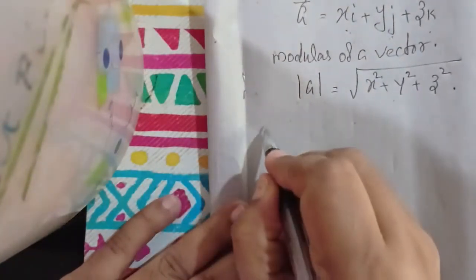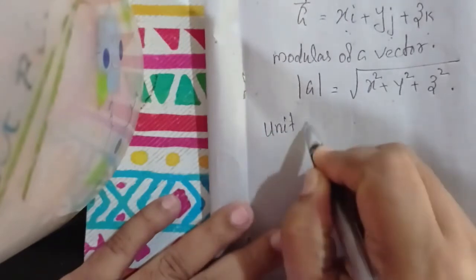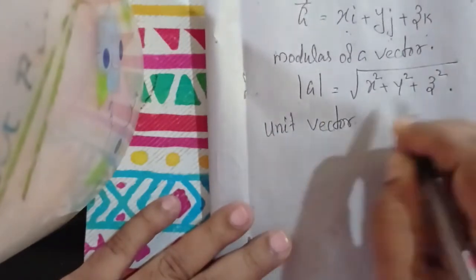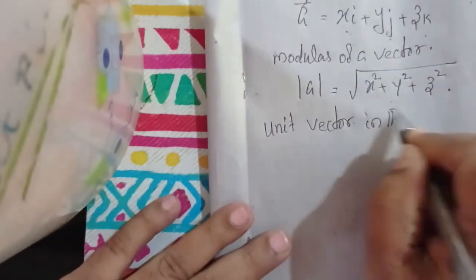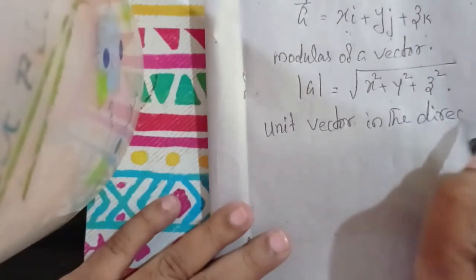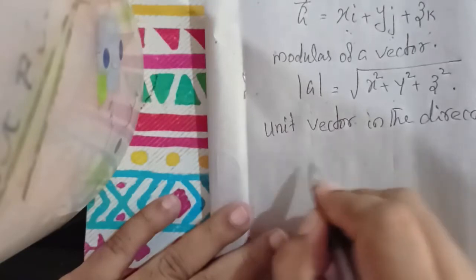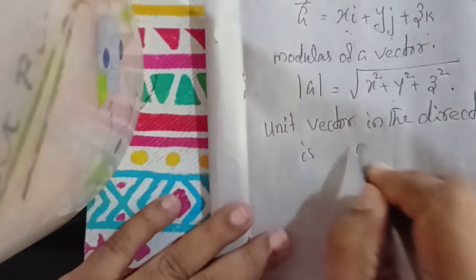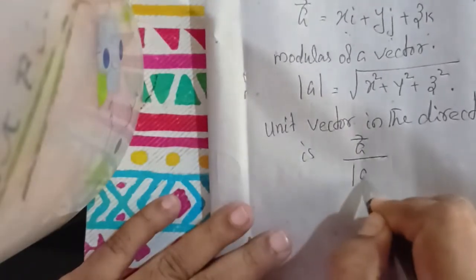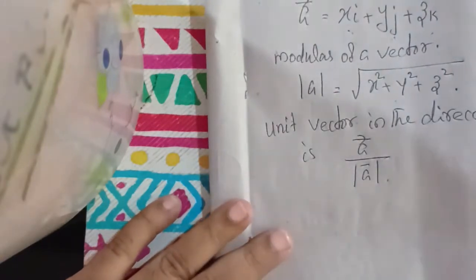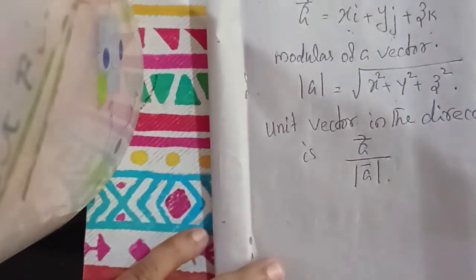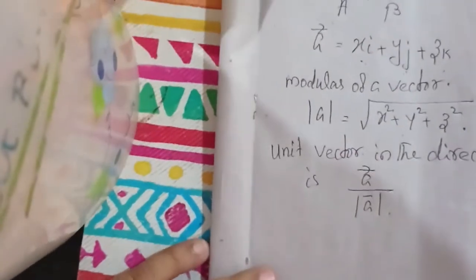Next one. Unit vector in the direction of A is vector A by modulus of vector A. Vector A by modulus of vector A.